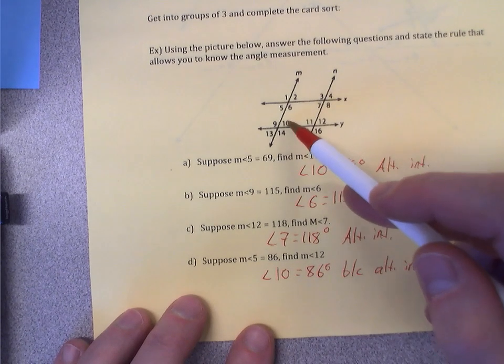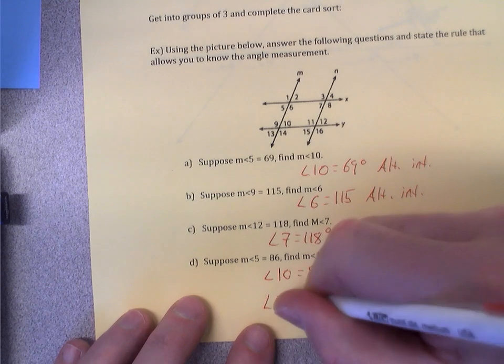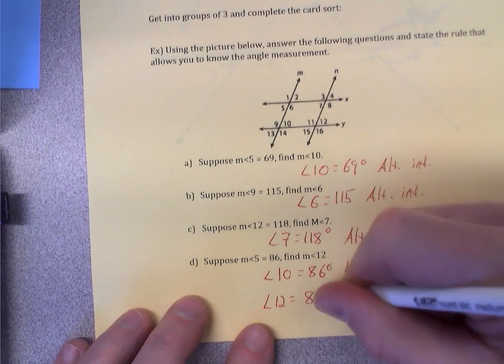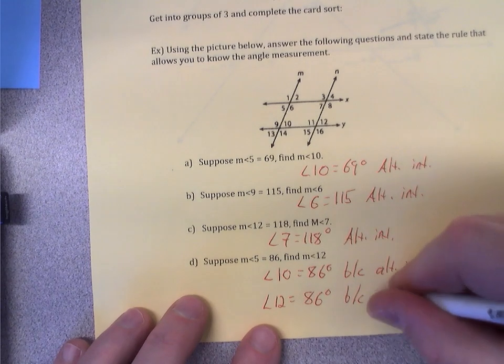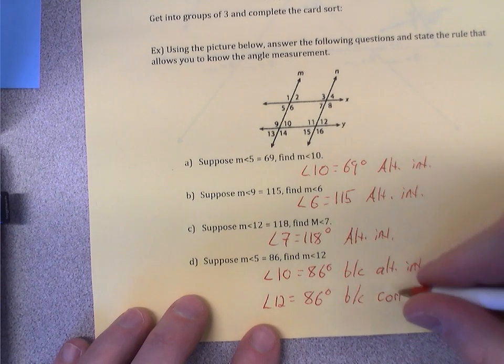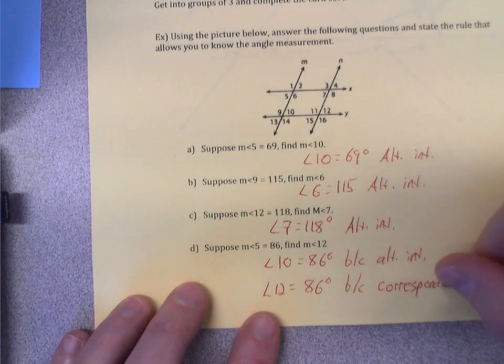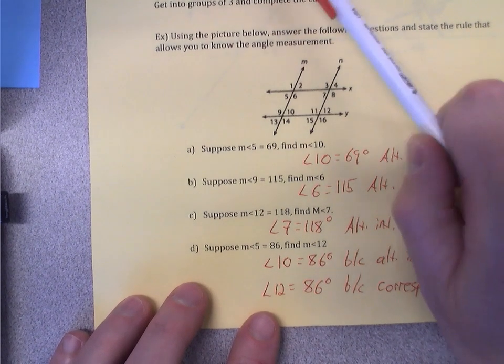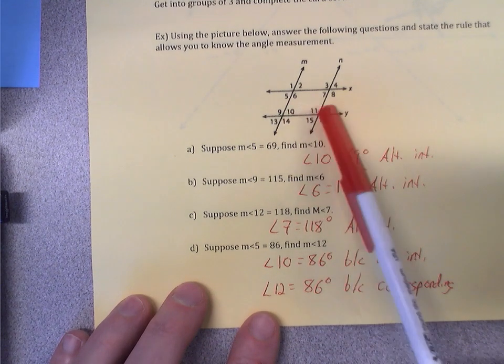So we know what 10 is, therefore we know that angle 12 will also equal 86 degrees, but now our reason is corresponding angles. Like we said before, when 12 and 10 are corresponding, they're going to have the same values.